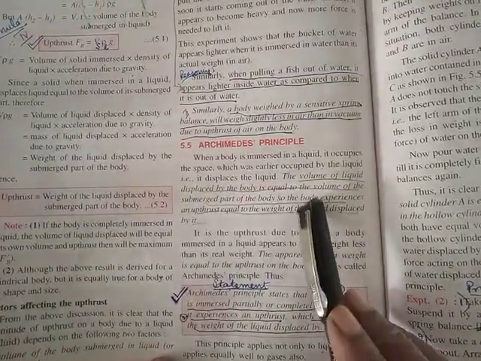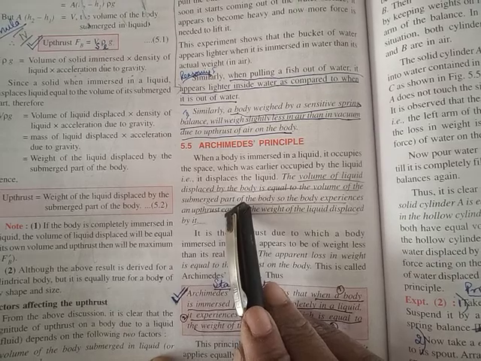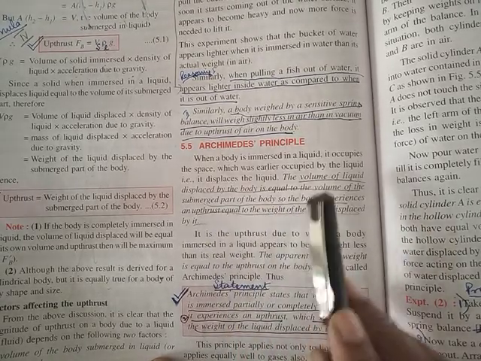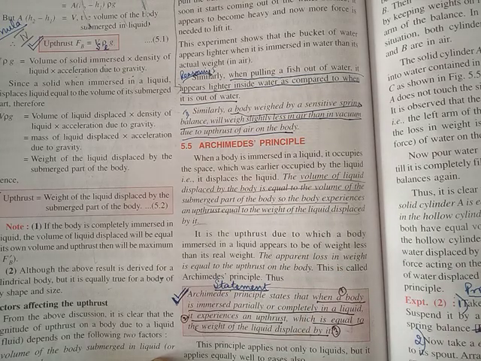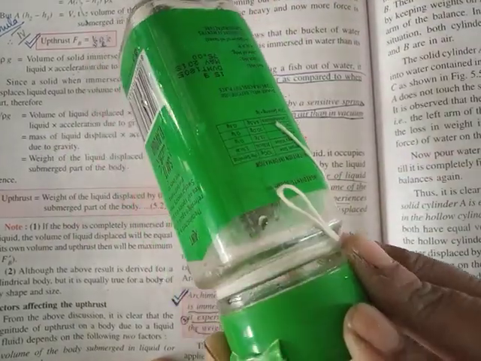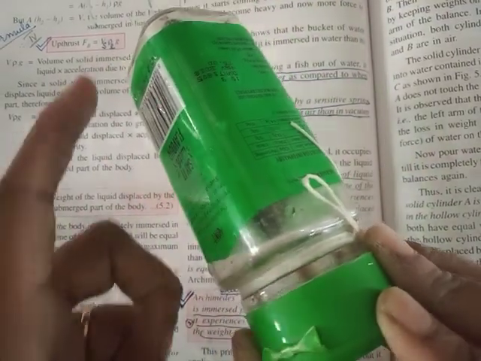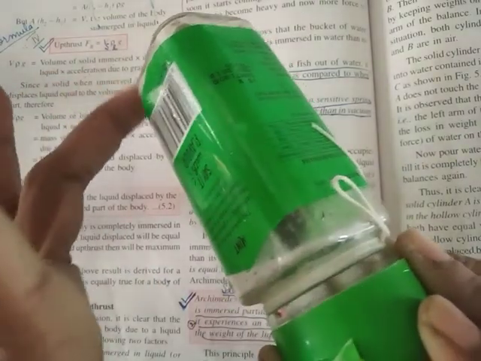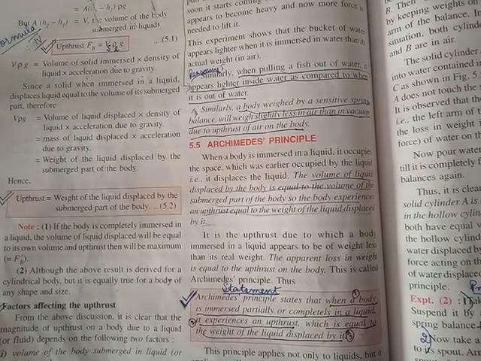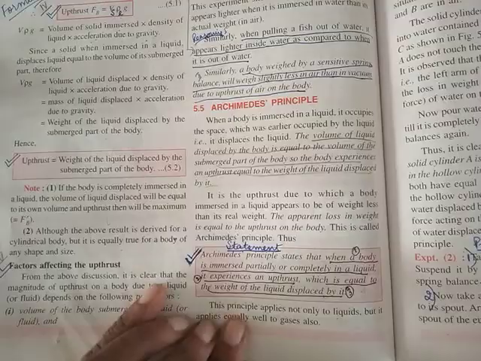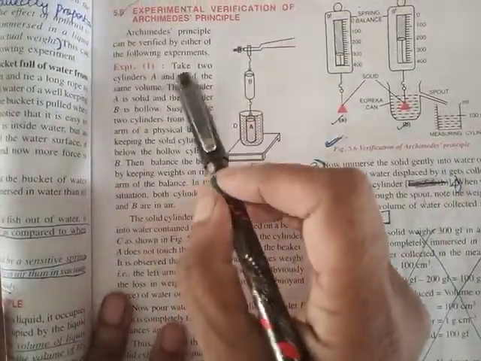I want you to underline one thing here. Volume of liquid displaced by a body is equal to the volume of the submerged part of the body. That's one concept you have to remember. When I submerge this inside water, it will displace liquid equal to its own volume. The level of water will rise by the volume of this. Whatever is the rise in level of water, that is the volume of the body. Statement is over.